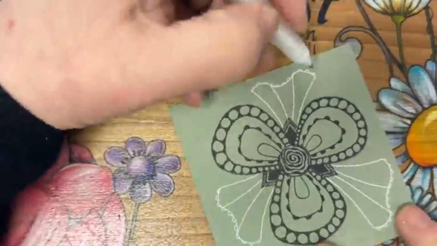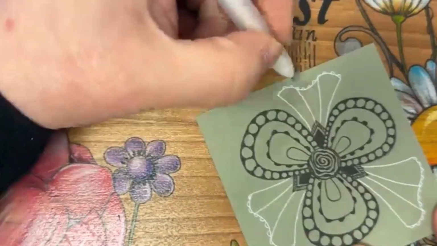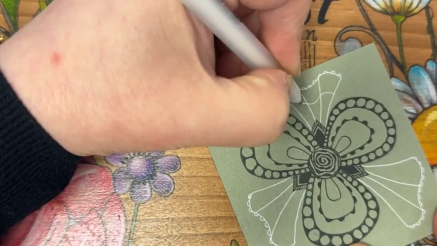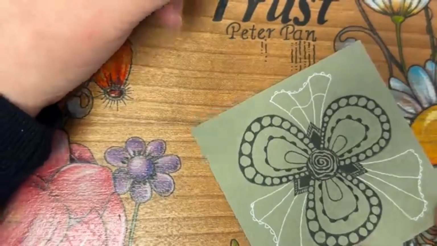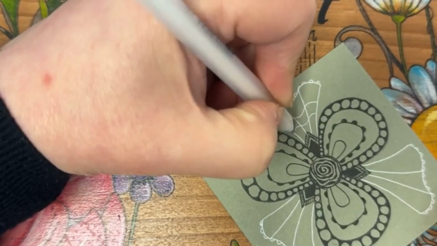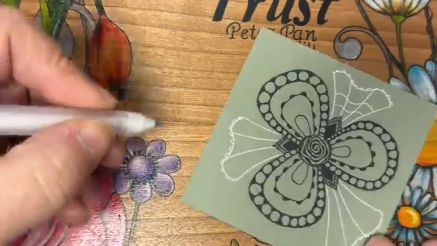So I want to put another line inside here, so not too close to the edge. Let's sort of come about halfway and sort of repeat that same design. And another again, don't do this too thin. We want to put something in there. Okay.